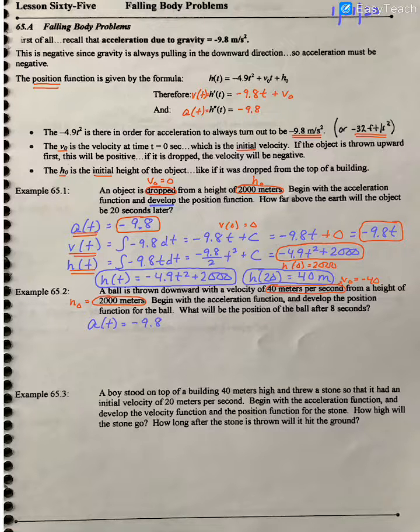Nothing fancy there, we just know the acceleration already. Okay, continuing along. From acceleration, we can find velocity. We find velocity by doing the integral. The integral of negative 9.8 dt, so the integral of acceleration, which is negative 9.8t plus c, of course. This time, our added information to help us find c is that v naught is negative 40.